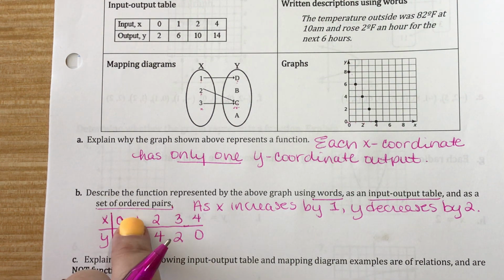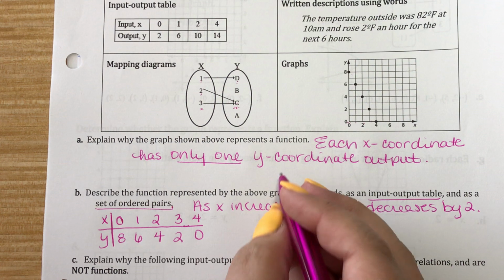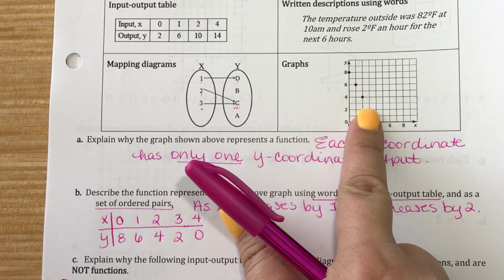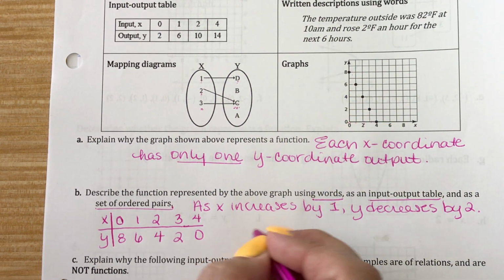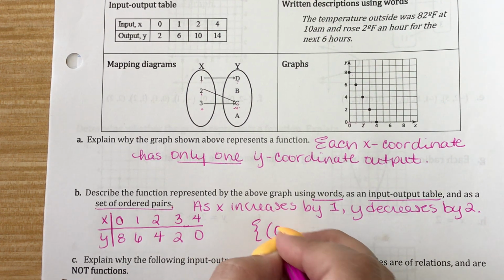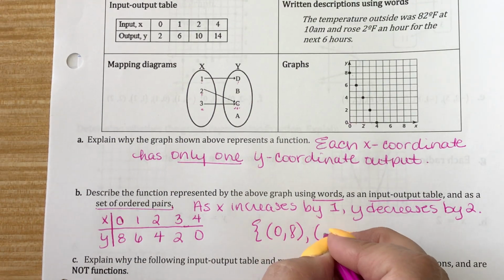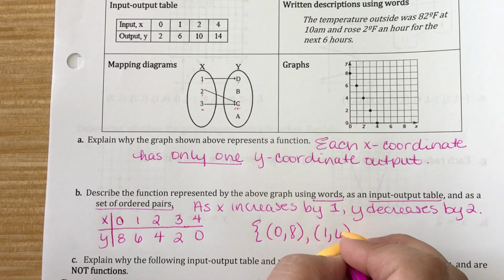And then the last one is set of ordered pairs. It's actually going to be very similar to this, but instead of the table format, we're going to essentially list the ordered pairs. So the first ordered pair in this set of numbers was the ordered pair 0, 8. The next ordered pair was 1, 6.